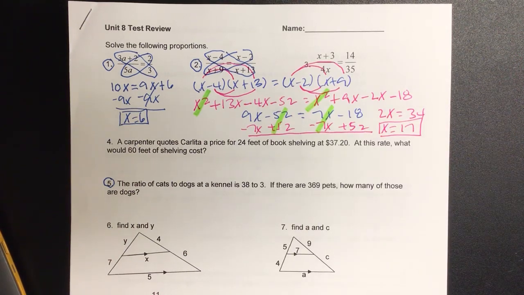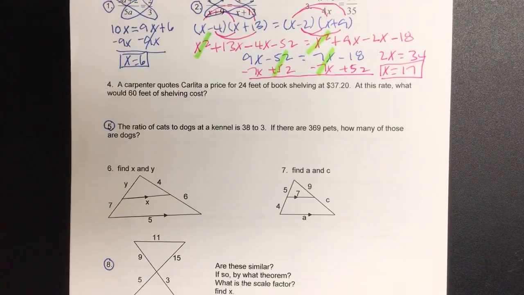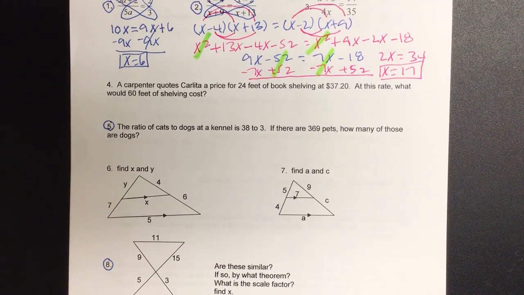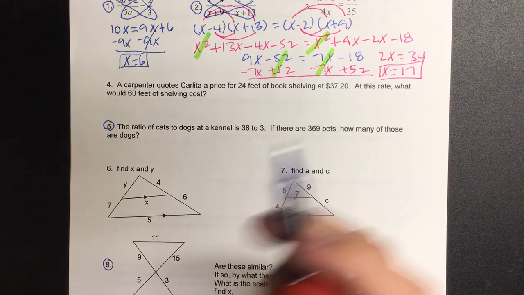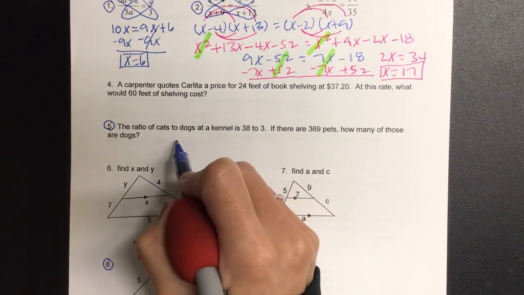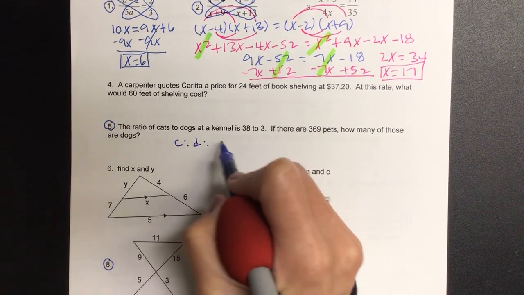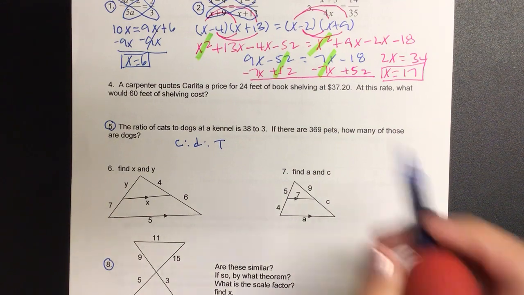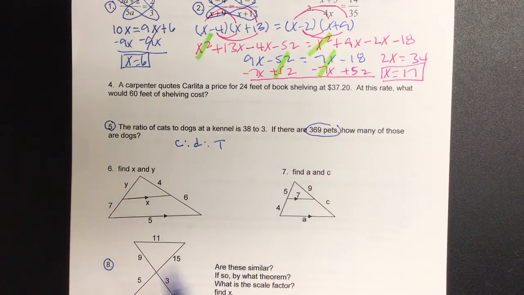Okay? Let's go to number 5. Let's see. Diego, let's read number 5, please. The ratio of cats to dogs at a candle is 38 to 30. If there are 369 pets, how many of those are dogs? So we have cats to dogs to total. And I'm looking at total because we have total 369 pets.